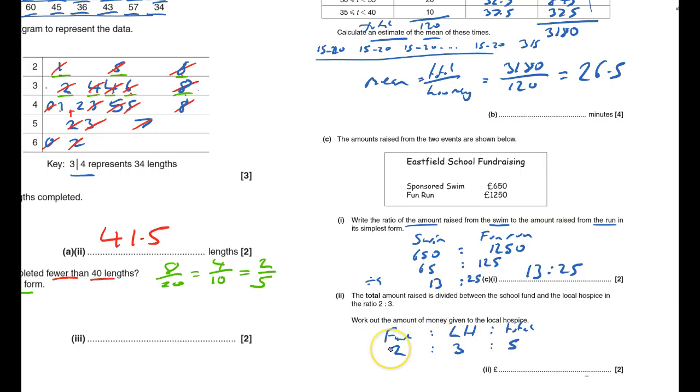And now I decide where I want to put in the total amount. The total amount is 1900, just 650 plus 1250. And I've got to work out what each share is worth. So I'm going to do 1900 divided by 5, which is 380. So each share is worth 380.